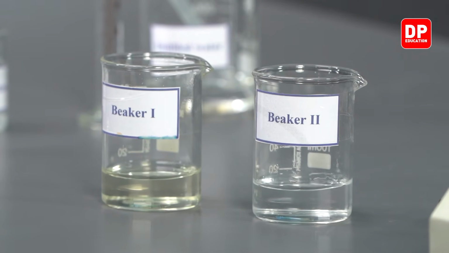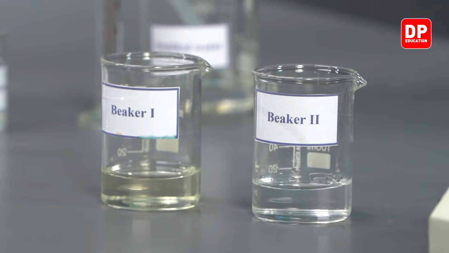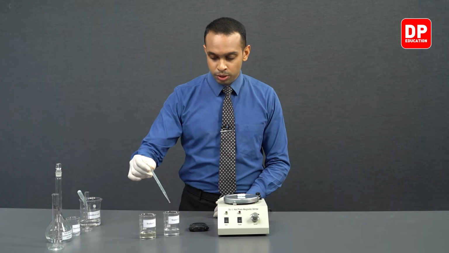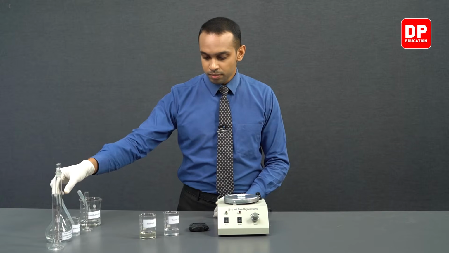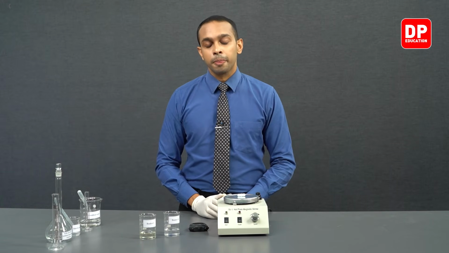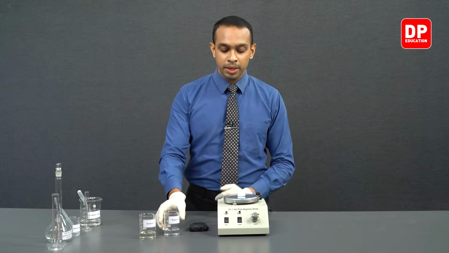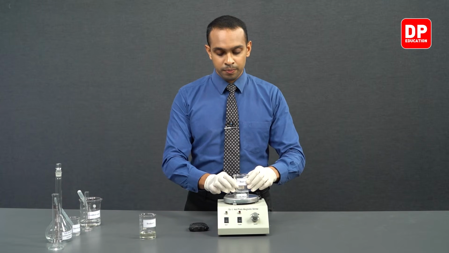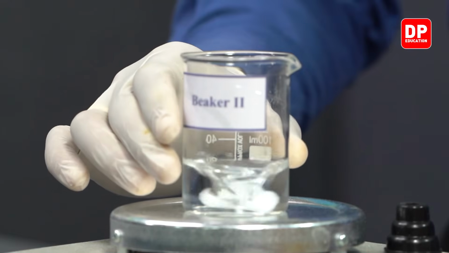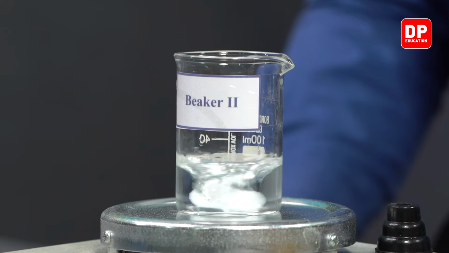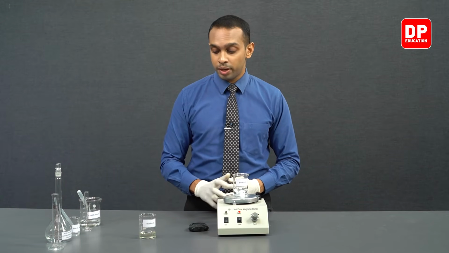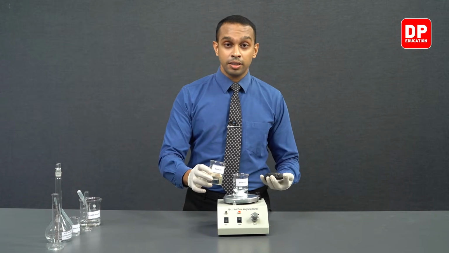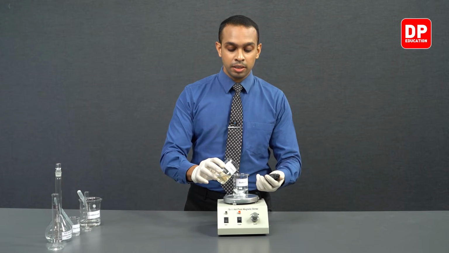Apart from that, we'll be adding 5 drops of starch solution as well. After that students, we will place this beaker 2 on the stirrer, and then we'll turn it on. And now we can move on to adding our Fe3+ ion solution, and as we add, we will be starting the stopwatch.